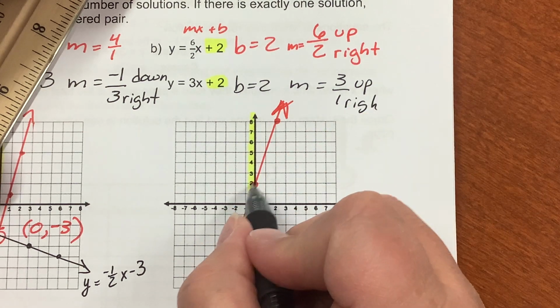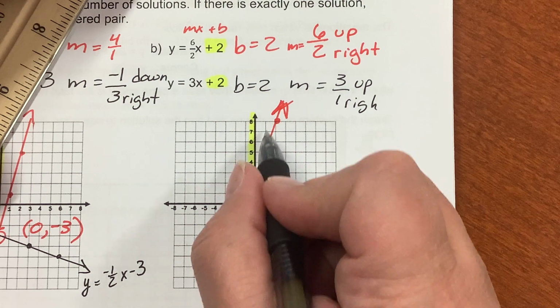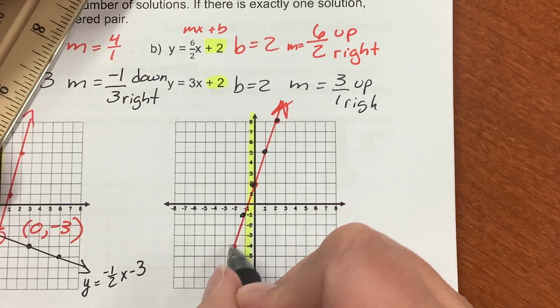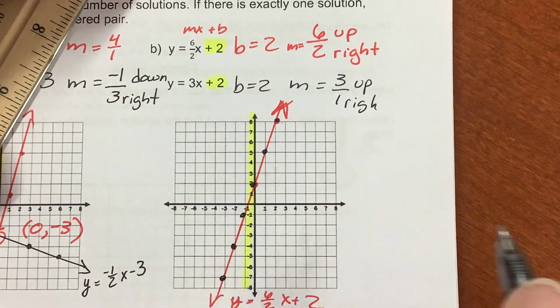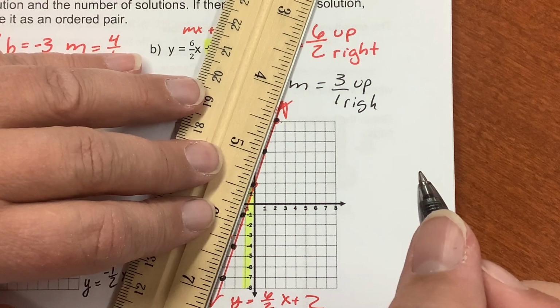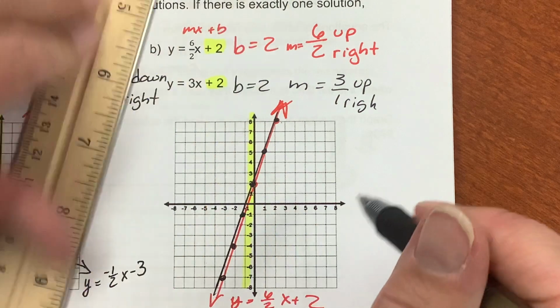So I start here, and I'm going to go up 3. Hey, wait a second. I'm still on the line. Up 3. Look at that. If I go down 3. Oh, look, I stay on the line the whole time. That means these lines are the same. Uh-oh. Now, how can I show that?